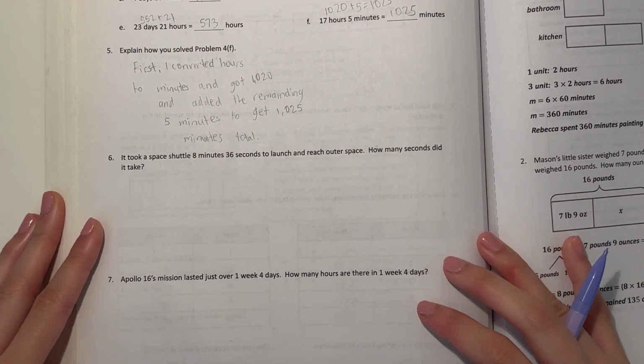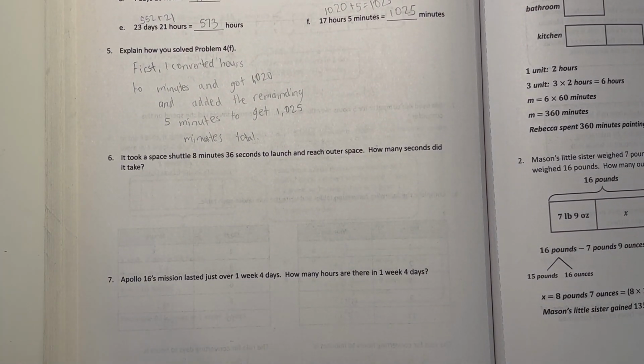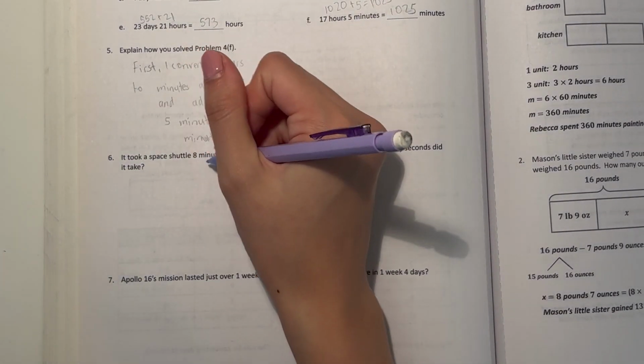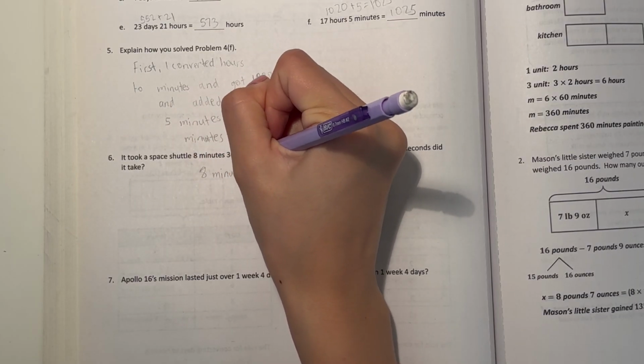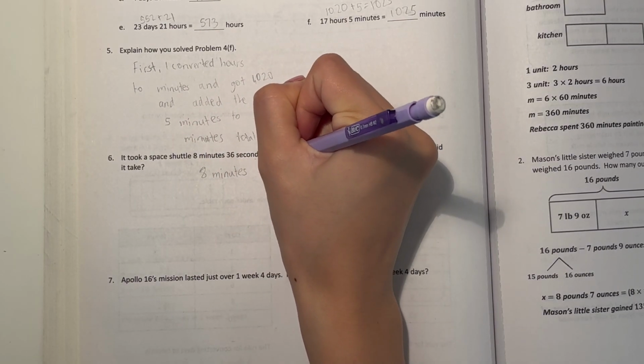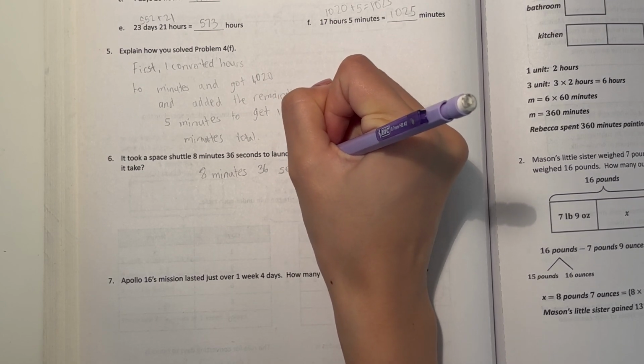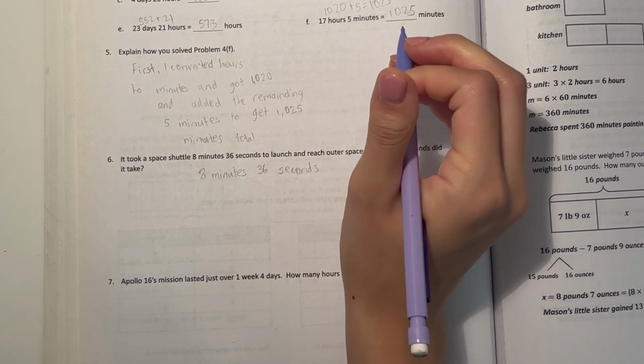Now number 6, it took a space shuttle 8 minutes 36 seconds to launch and reach outer space. How many seconds did it take? 8 minutes 36 seconds. So 1 minute is 60 seconds.